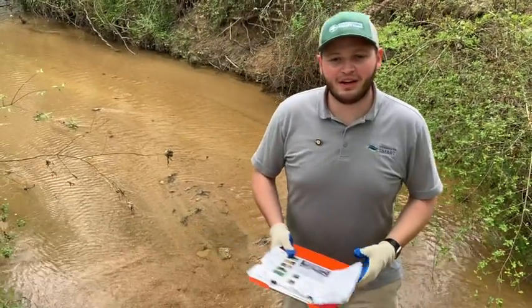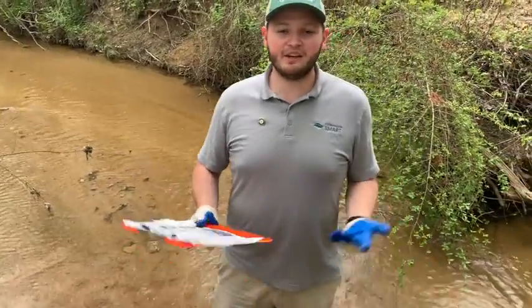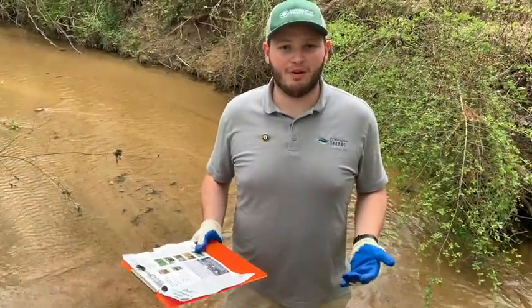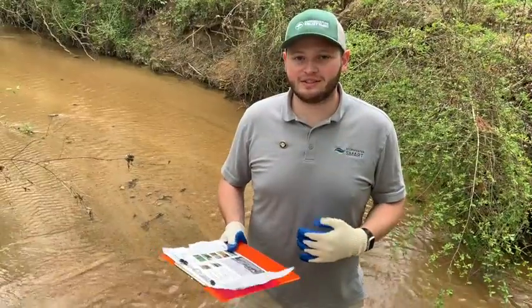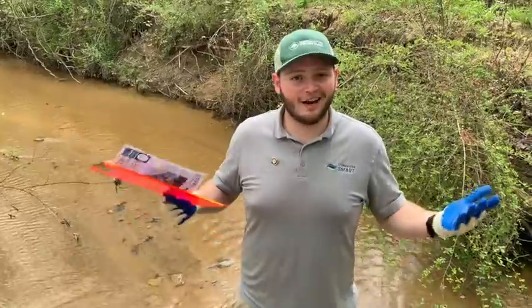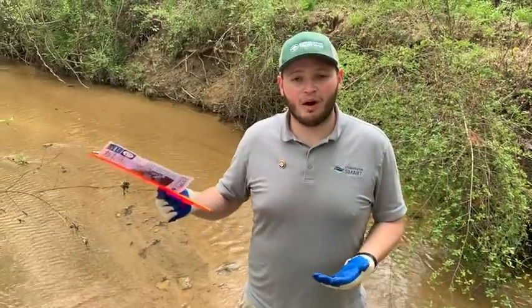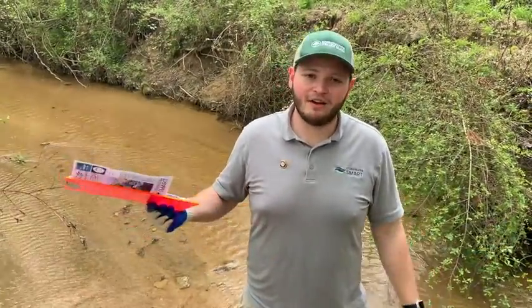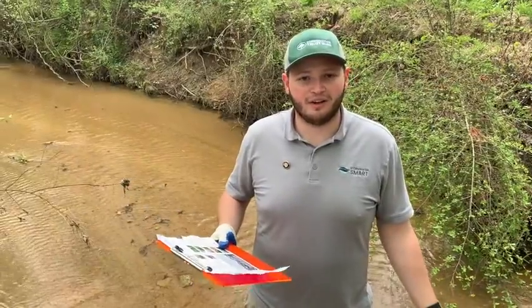All right, next step in our stream level survey is we need to find where the rainwater is coming from. A lot of streams and creeks that are in residential areas, when it rains and water hits the ground, it's got to go somewhere. Most of that water ends up in our stream. So let's go find how that water gets into our creek. Come with me.